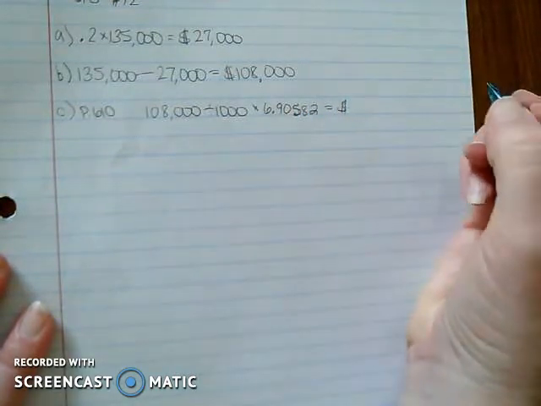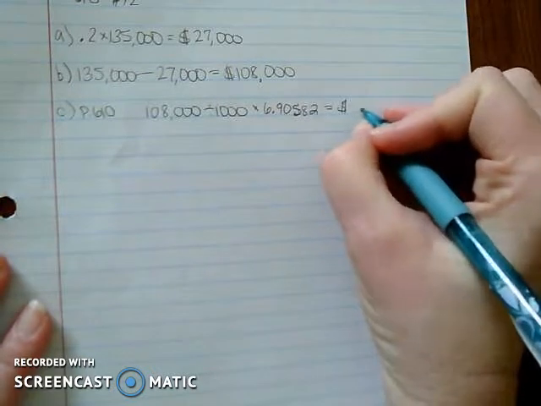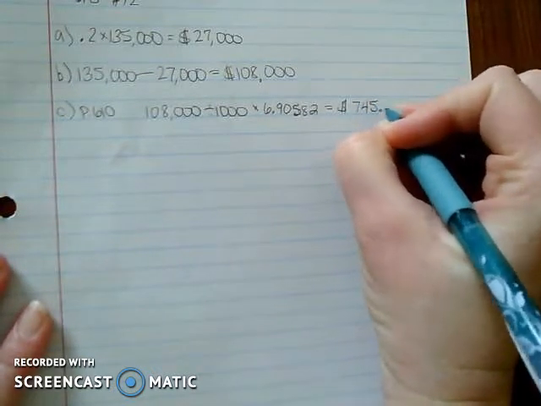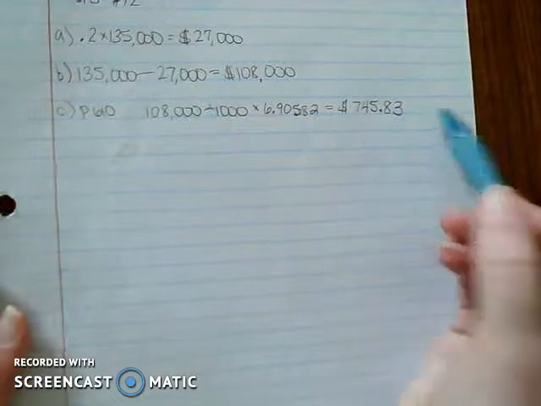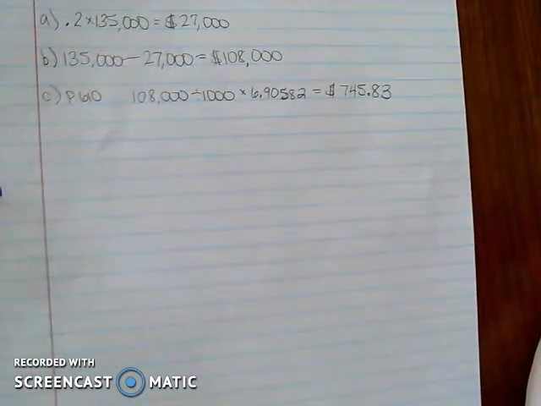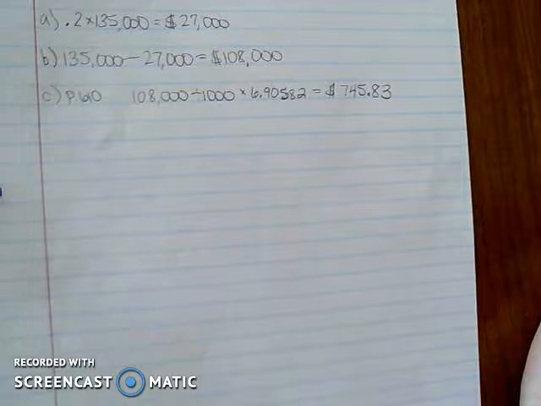And so your total is $745.83. So your monthly payments for 15 years is $745.83. And that will pay off your $108,000 of your house, plus then all the interest, which we're going to look at how much interest it all adds up to here in just a little bit. Okay, but hopefully that part is that simple.